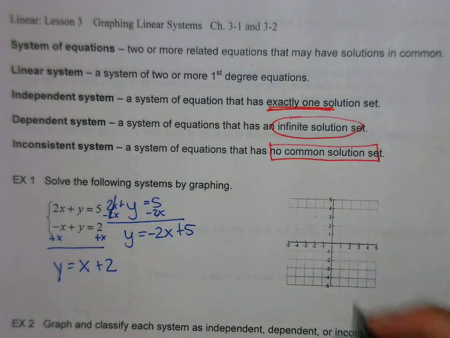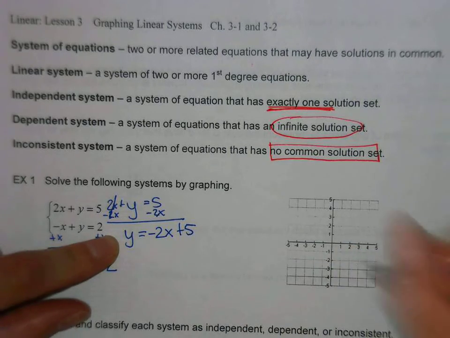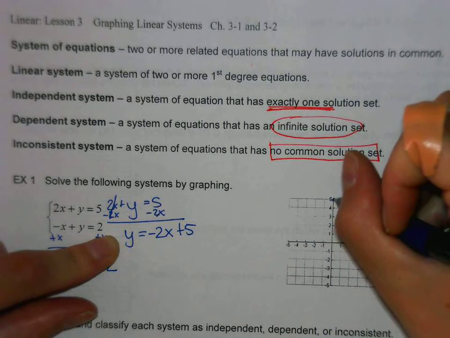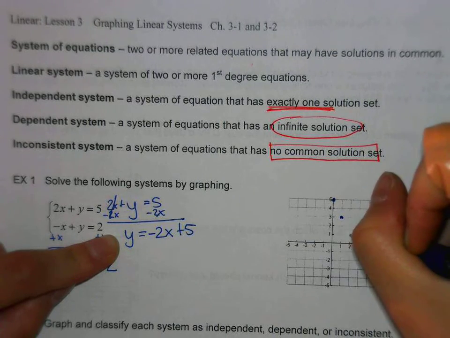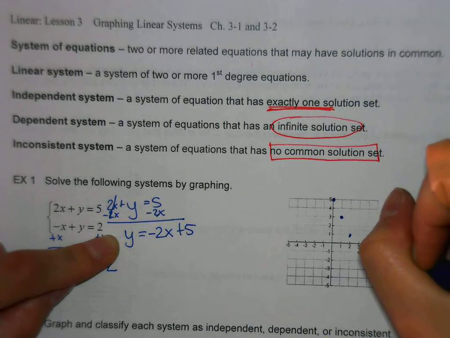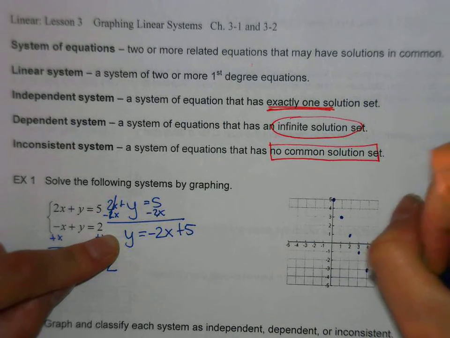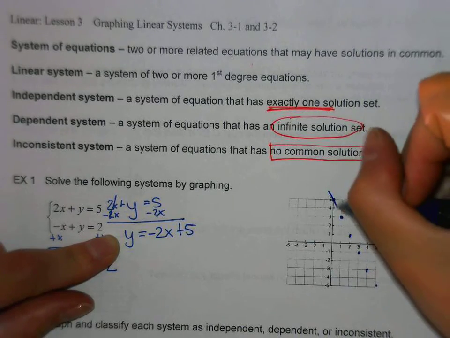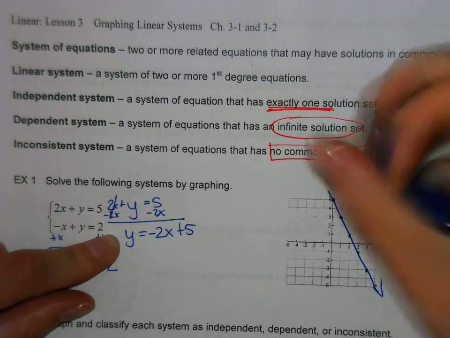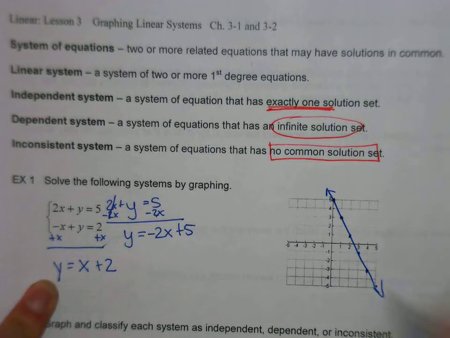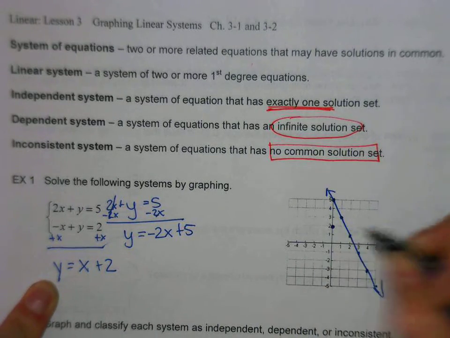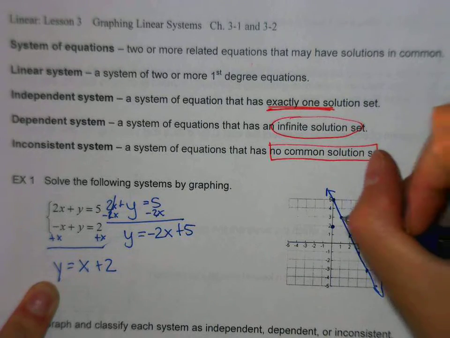So if we solve this by graphing, for this first equation, we have a y-intercept at 5, and we have a slope of 2. So if we graph this, here's that one. Now we can graph y equals x plus 2, so we have this y-intercept of 2. We're going to be going up 1 over 1.